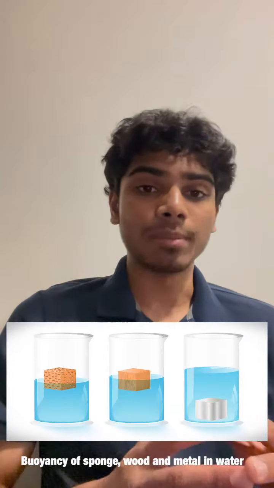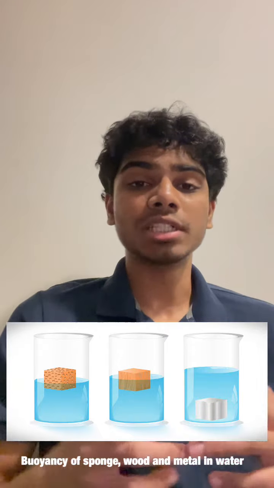If we use different objects and kept the density of the water the same, we can actually determine if an object is more dense or less dense than the water itself by observing if it sinks or floats.